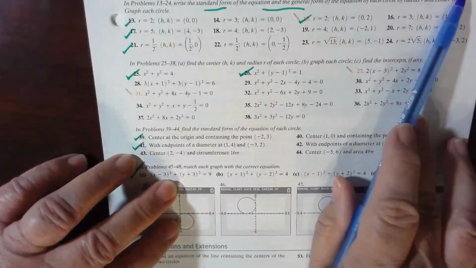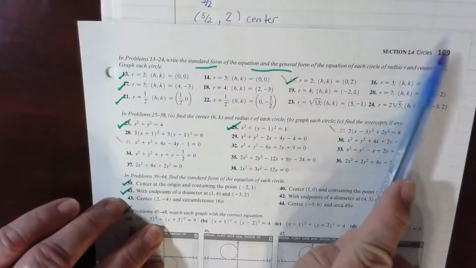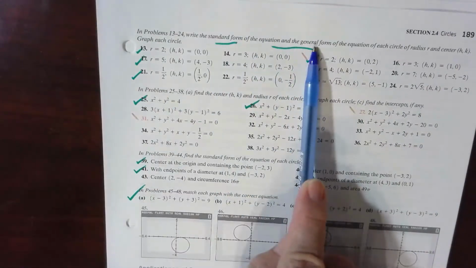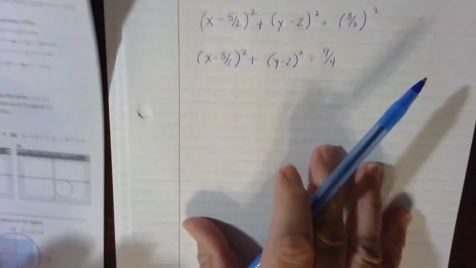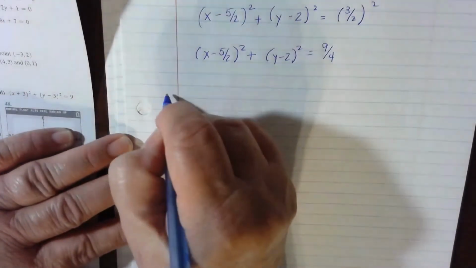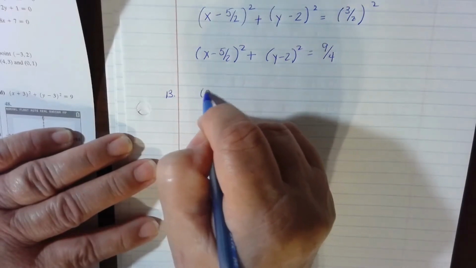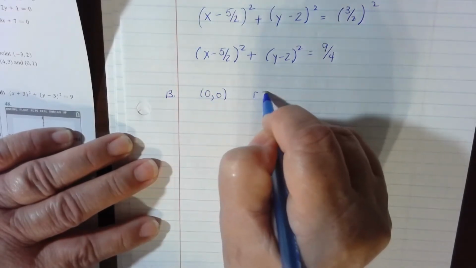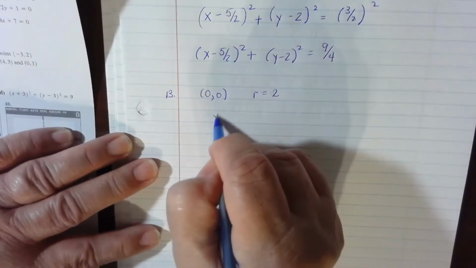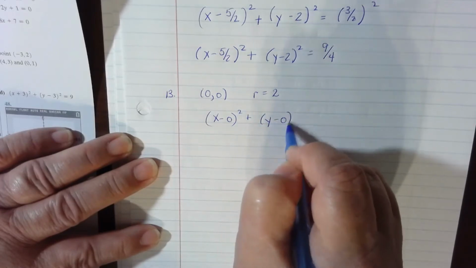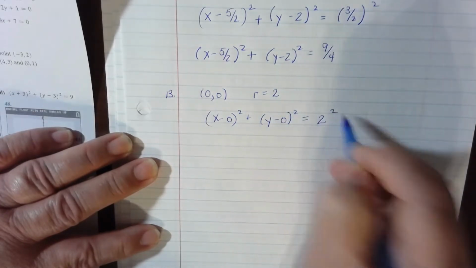Now, the next group of problems are starting on page 189. Notice they want it in standard form and general form. So we're going to do both ways. And the first one we're looking at is number 13. And we're told that the center is 0, 0, and the radius is 2. So that's going to be x minus 0 squared plus y minus 0 squared equals 2 squared.